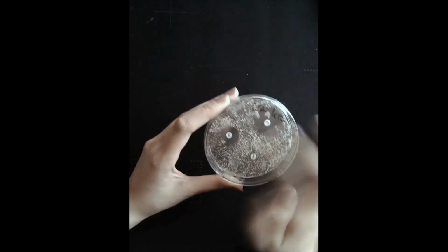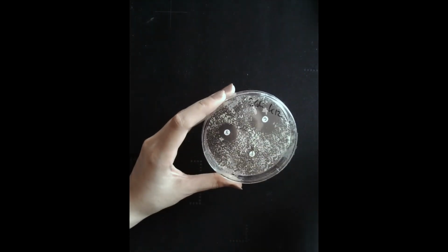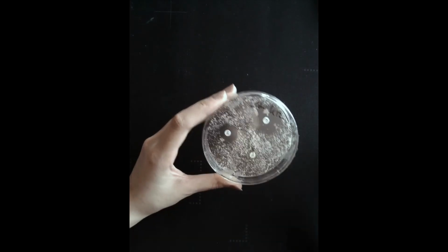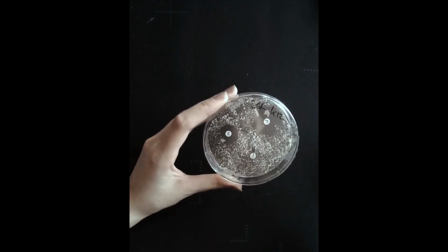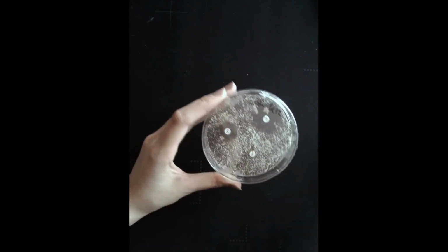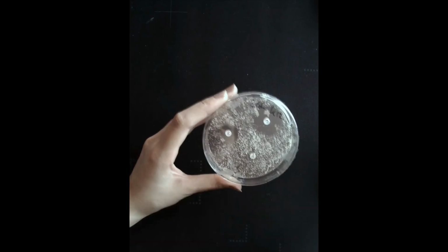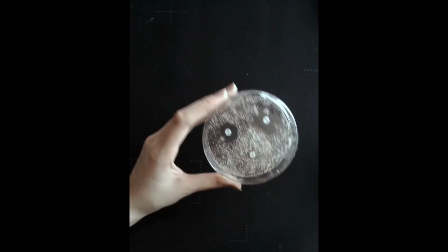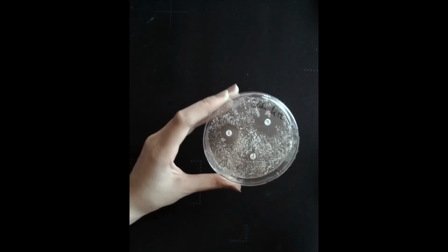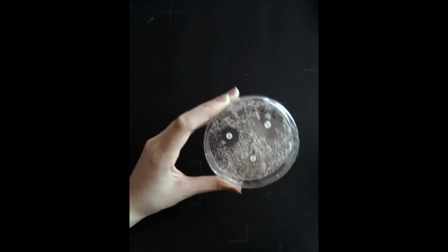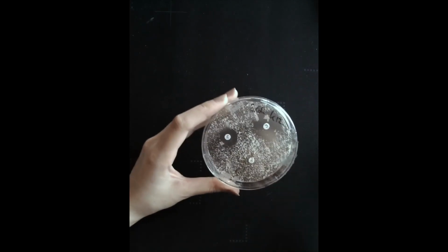The rings that you see represent the inhibition zone. This is the clear zone around the paper disc where the bacteria have been killed. So the larger the inhibition zone, the more effective the antibiotic is. And we can see that antibiotic C has got a larger inhibition zone, so therefore is more effective. But in order to be more accurate, we can calculate the area of the inhibition zone using the diameter.